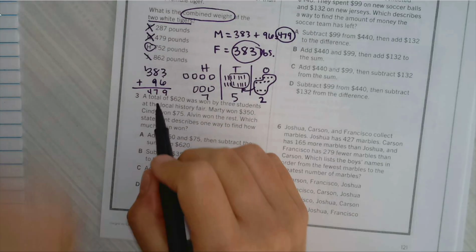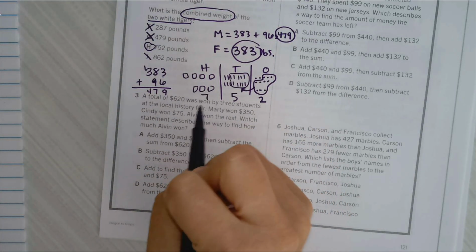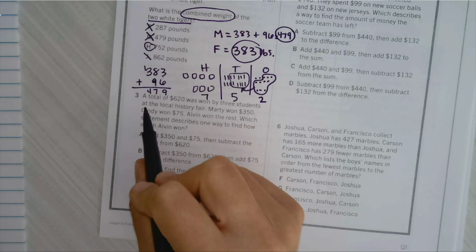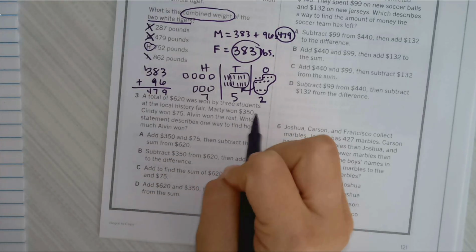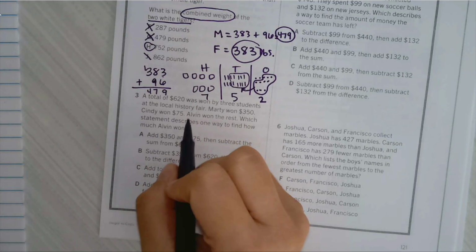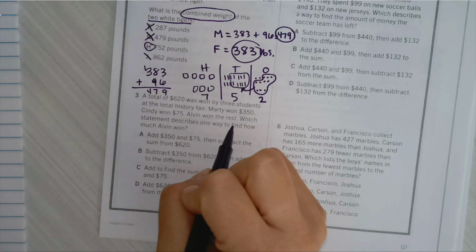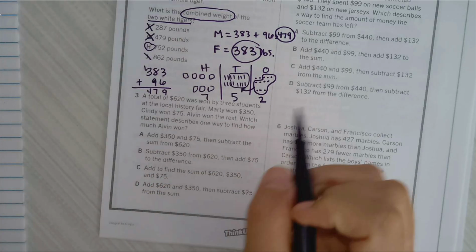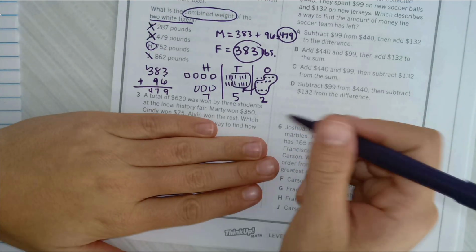Number 3, a total of $620 was won by 3 students at the local history fair. Marty won $350, Cindy won $75, and Alvin won the rest. Which statement describes one way to find how much Alvin won? I don't want to read those yet. I want to make a representation.